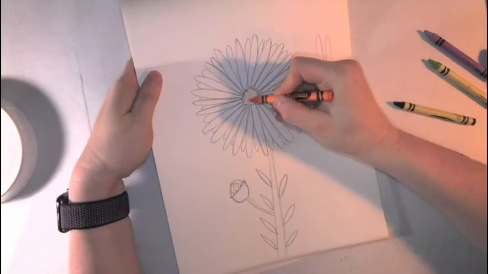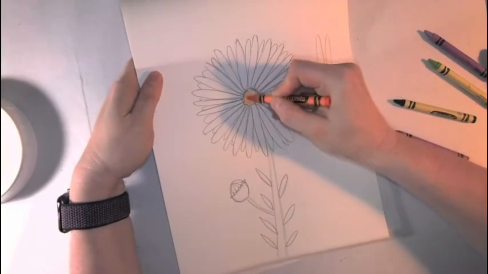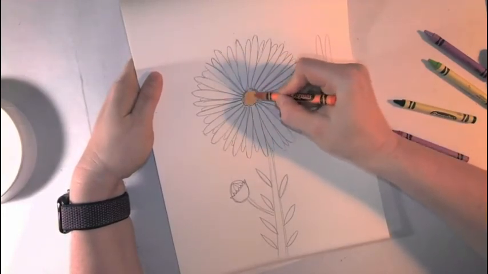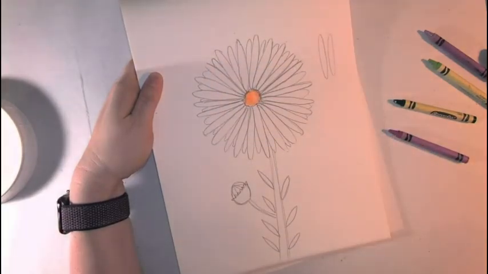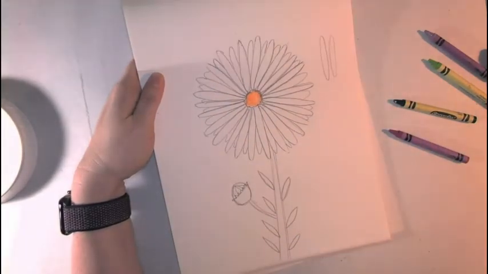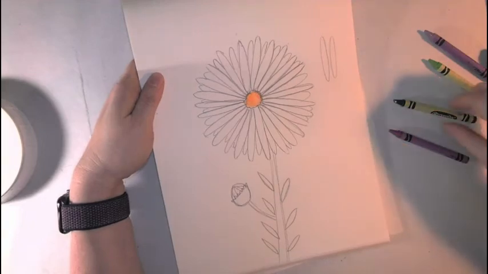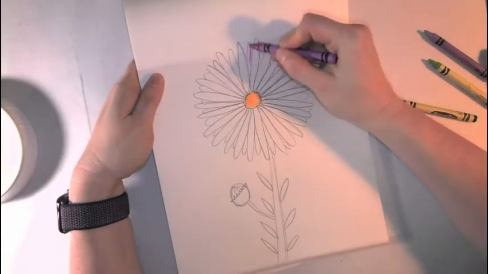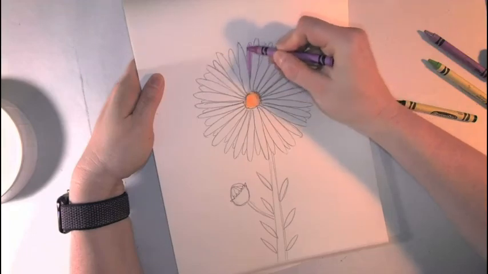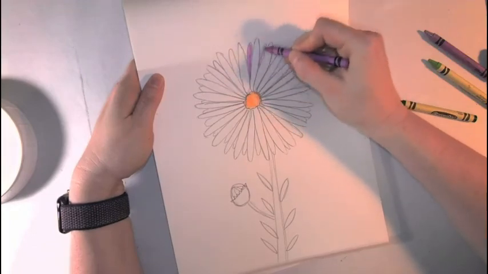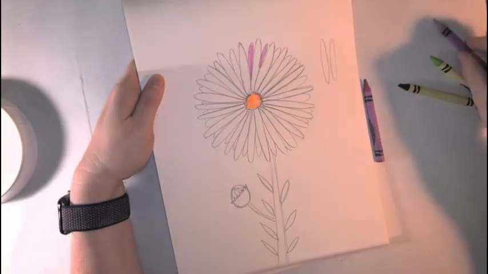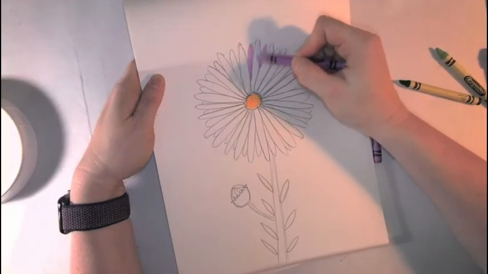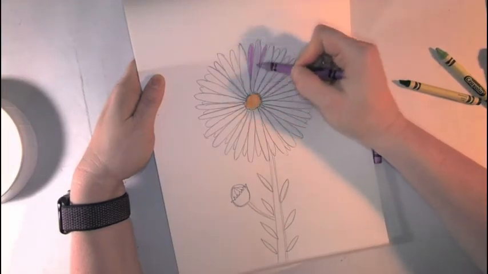So some of you probably already have a pretty good idea of what to do. So the inside, pretty simple. That's really the only part of it that's going to be orange. That's easy. Got that. The back petals are going to be the darker purple. And then the front petals are going to be the lighter purple.